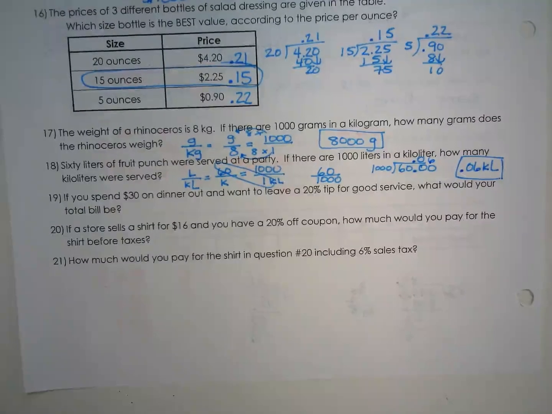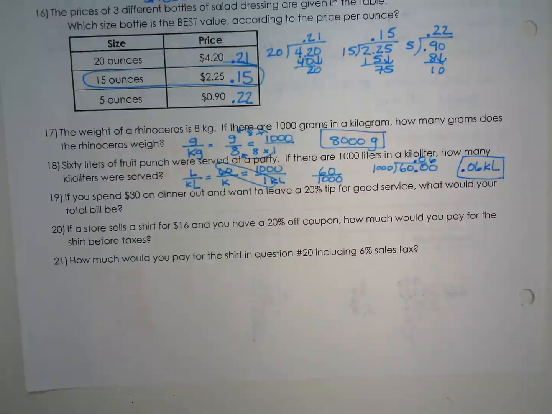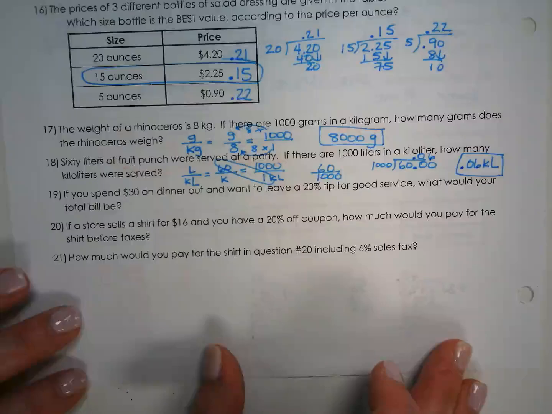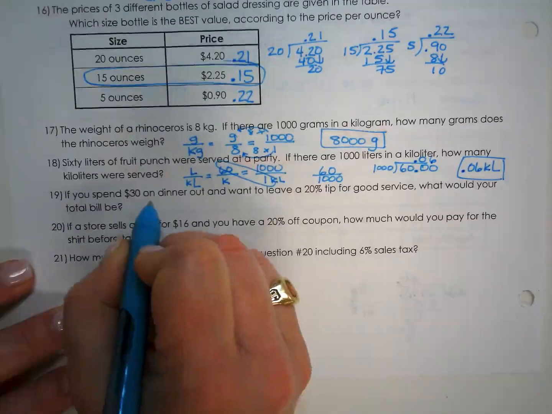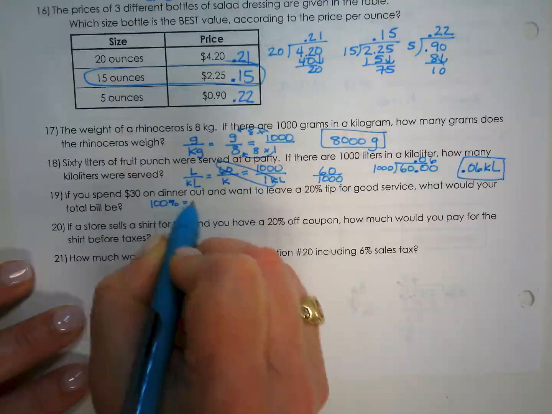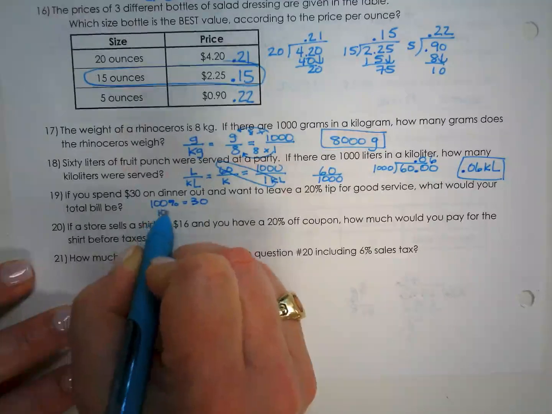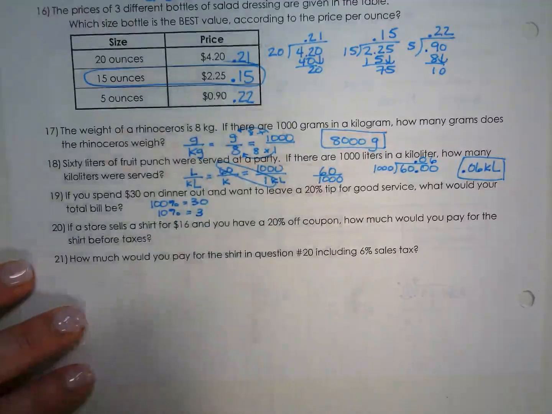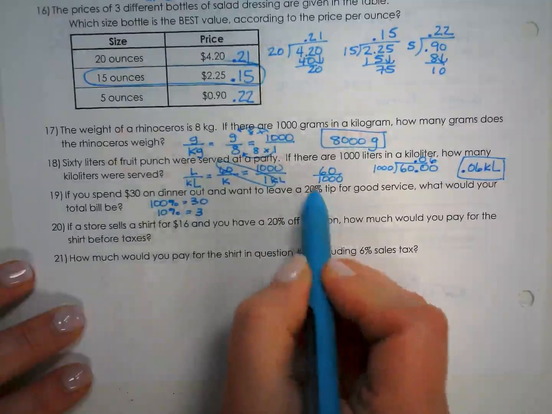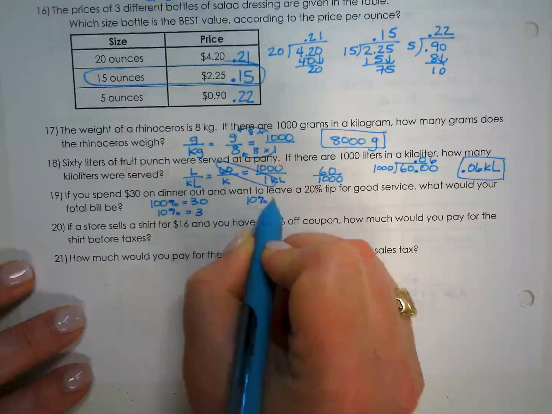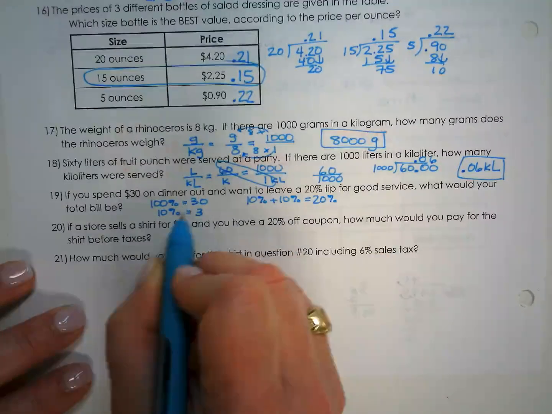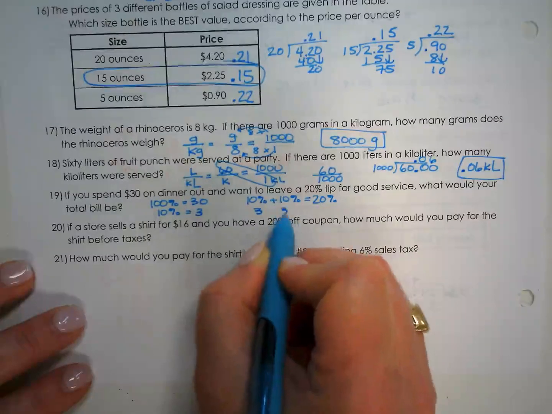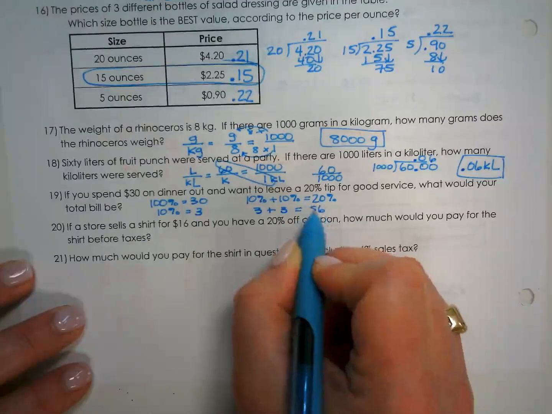All right, if you spend $30 on dinner out and you want to leave a 20% tip, what would your total bill be? Now, we've done these in many ways, but I'm going to use one method. If 100% equals 30, then 10% equals 3. And we talked about that in class, moving the decimal one time as we go. I need 20%. So 10% plus 10% equals 20%. And each of those 10% is worth $3. So it'll be $6 in tip.